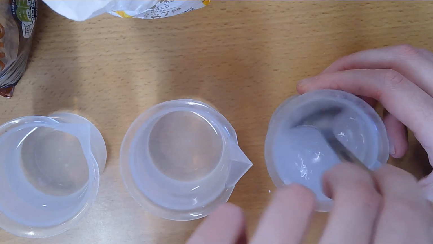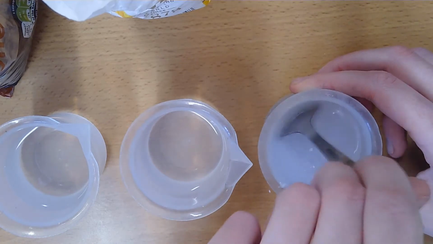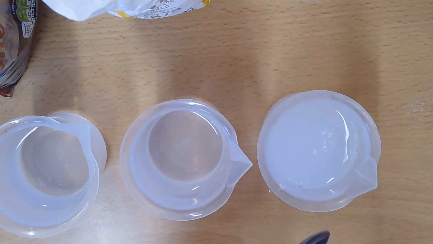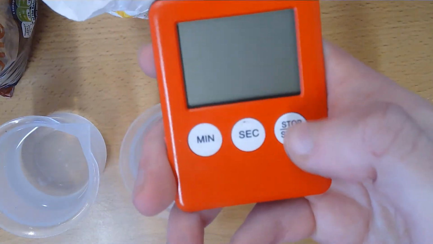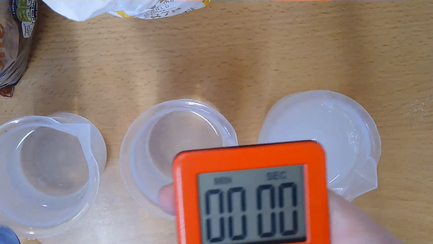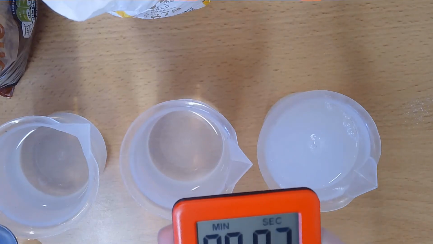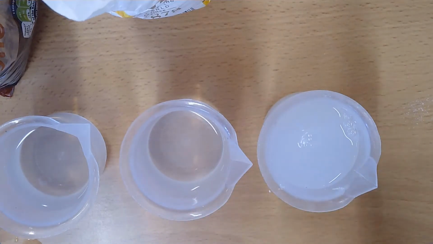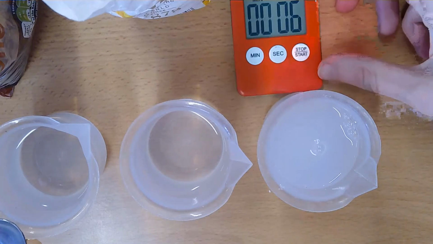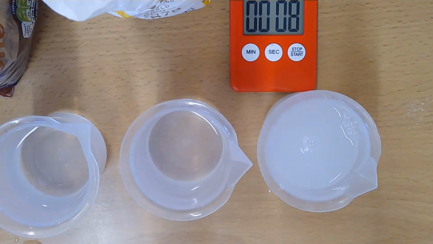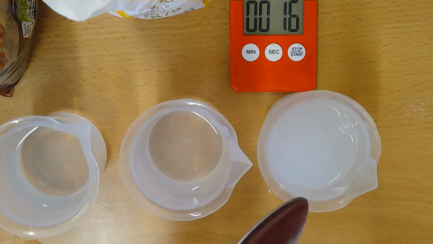So 1, 2, 3, 4, 5, 6. After my 6 stirs, I start my timer. Okay. Doesn't seem to be dissolving.